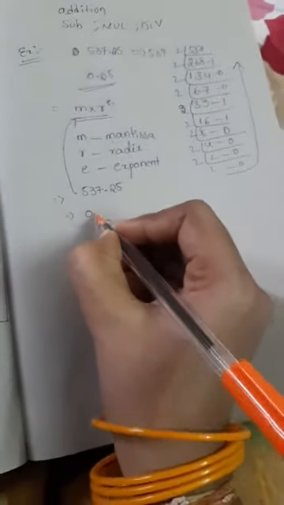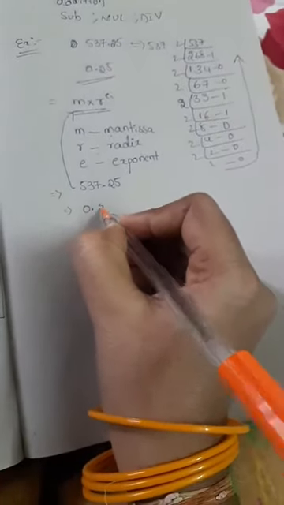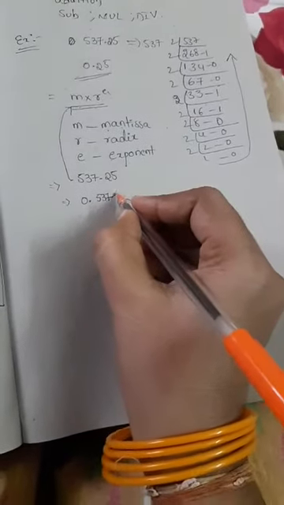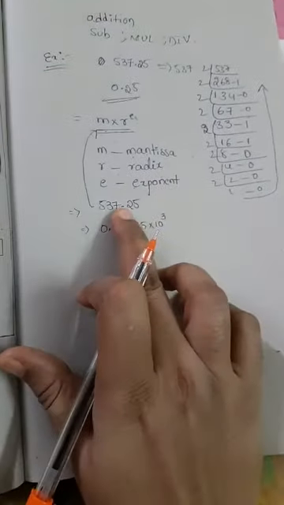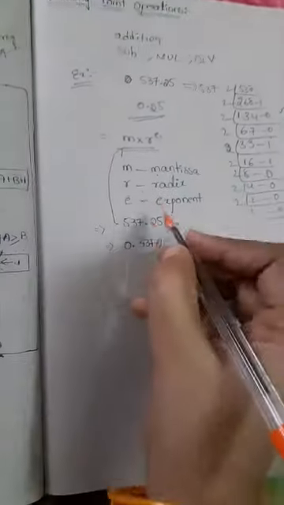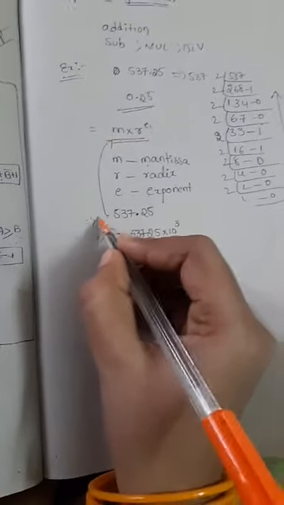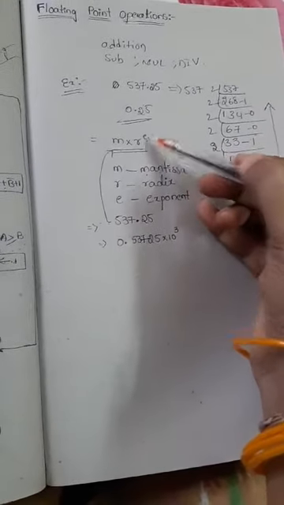For that purpose I can rearrange that number like this: 0.53725 into 10 cube. I move the decimal point 3 places to the left side, and then we get 10 cube. Now this number is arranged in the format m into r power e.